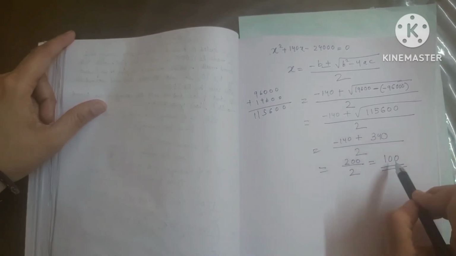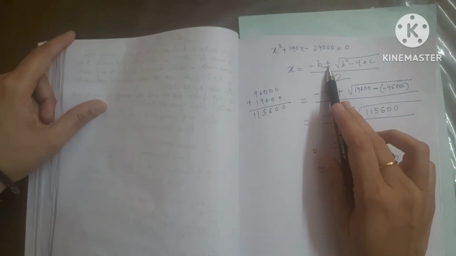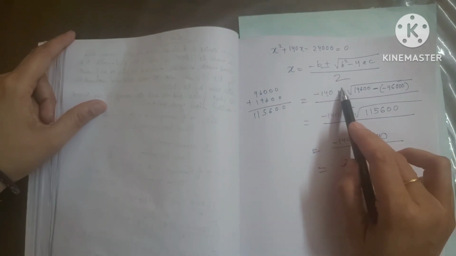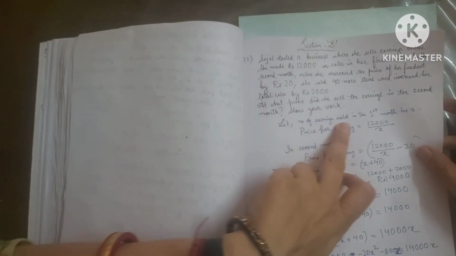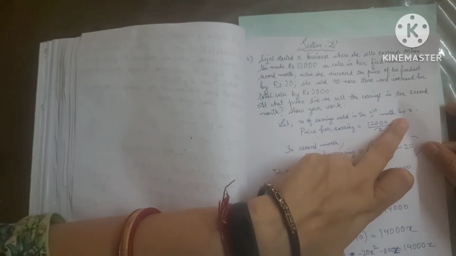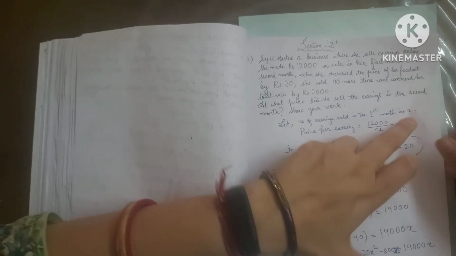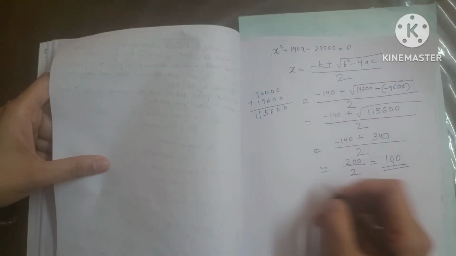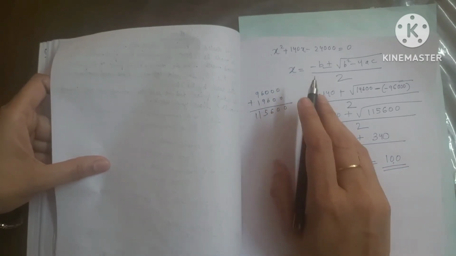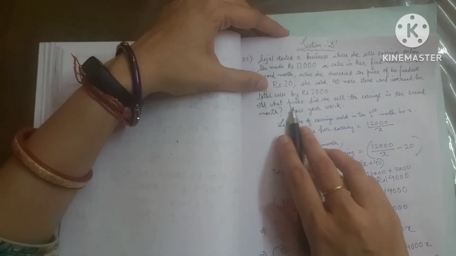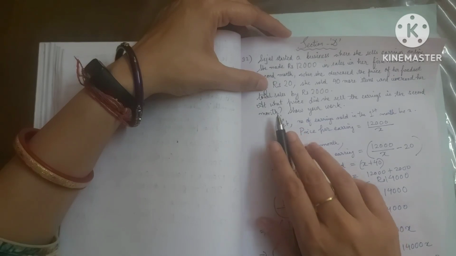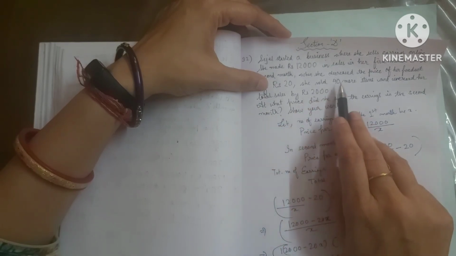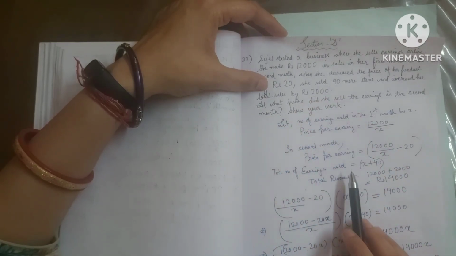Now I will only consider this 100, because if I take the minus sign here, then the answer will come in negative, which cannot be, because x is the number of earrings sold in the first month. So definitely x cannot be a negative integer. So x equal to 100. I got the earrings sold in the first month. Now let me see what the question is asking. At what price did she sell the earrings in the second month? So I have not reached my answer. I have just found the number of earrings sold in the first month.